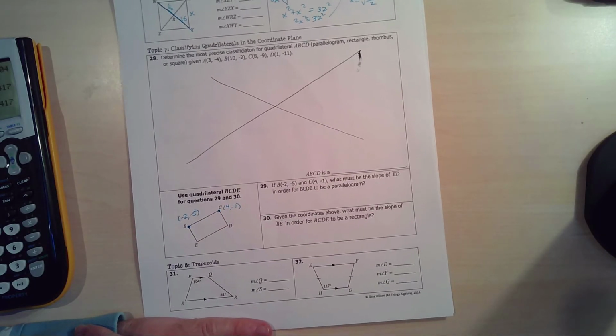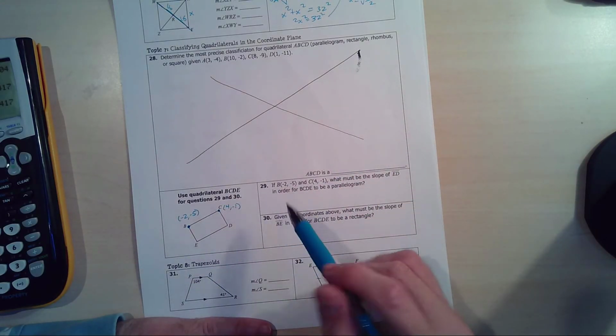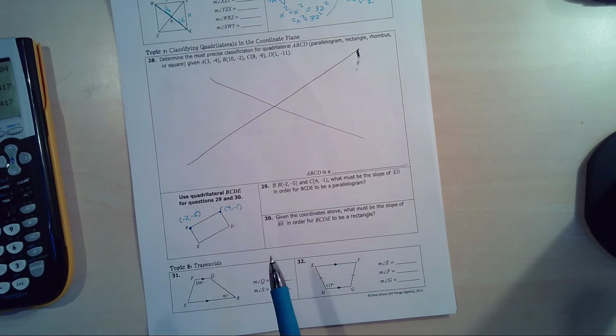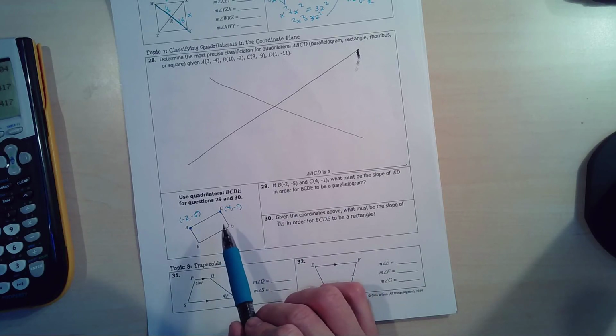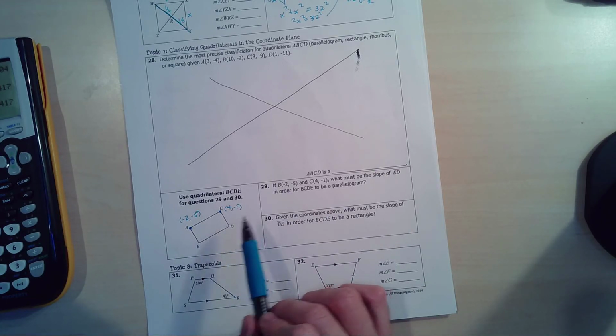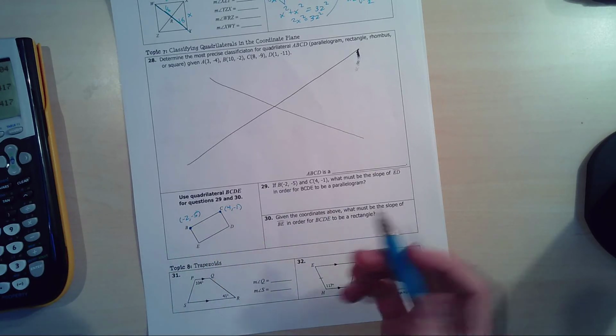So, in order for it to be a parallelogram, we know that ED must have exactly the same slope for sure. We actually need more information than that for it to just be a parallelogram. We'd also have to figure out what the distance between these two would have to be, the same as well, for it to be a parallelogram. But at the very least, we can find the slope, because the slopes would have to be the same.